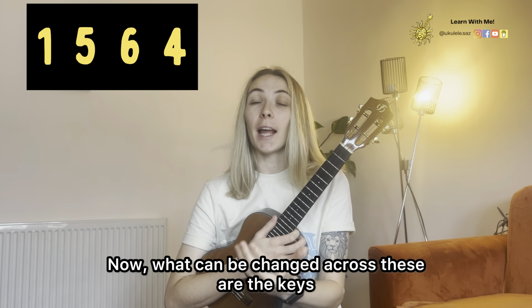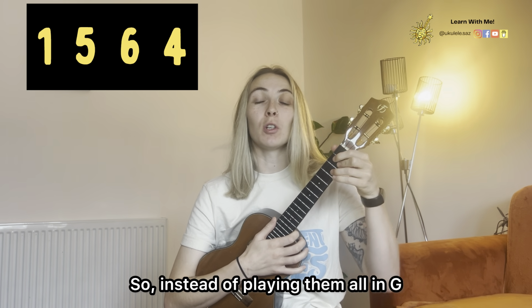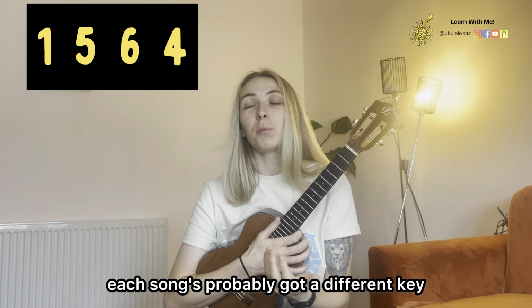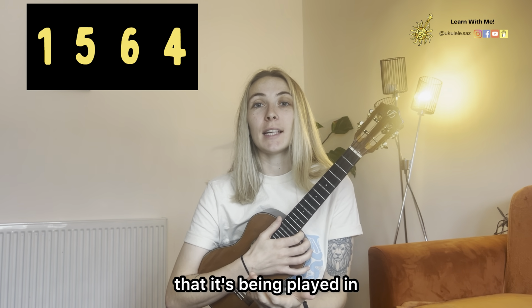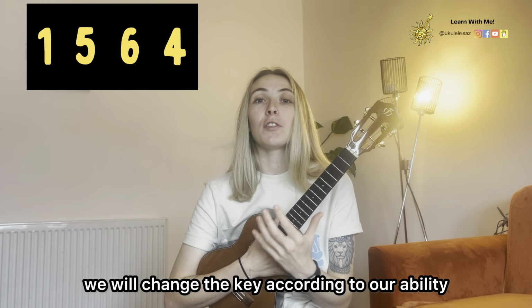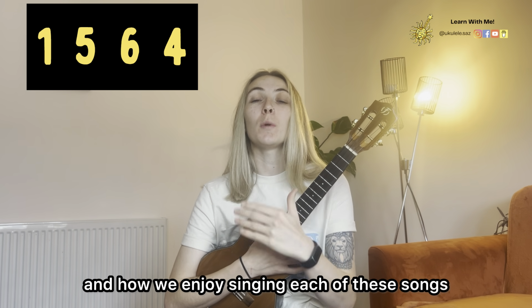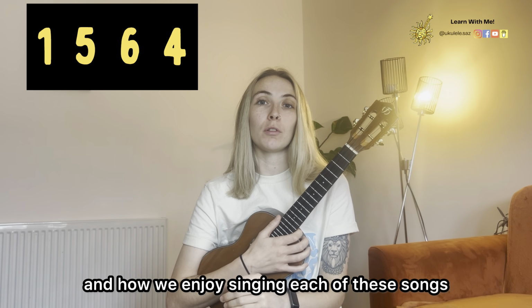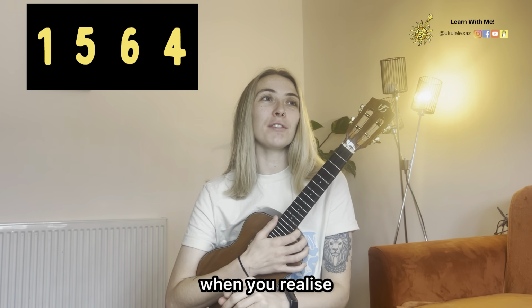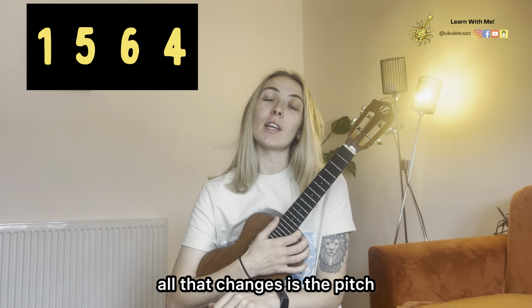Now, what can be changed across these are the keys. So instead of playing them all in G, each song's probably got a different key that it's being played in. And in fact, a lot of the time when these songs are being covered, we will change the key according to our ability and to our vocal range and how we enjoy singing each of these songs. So it's really cool when you realise that actually these songs use the same progression. All that changes is the pitch.